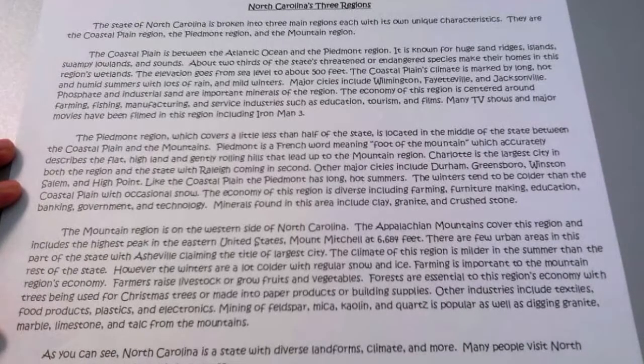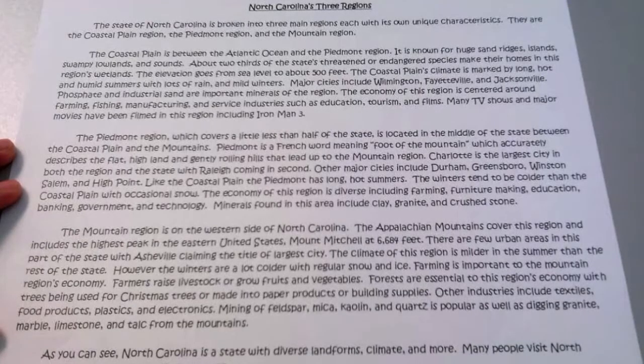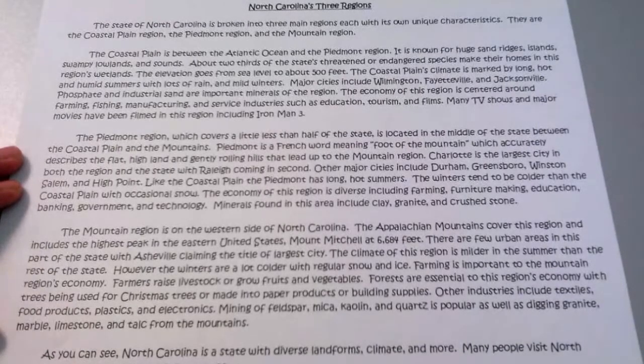Some major cities in the coastal plains, which you might have even heard of, include Wilmington, Fayetteville, and Jacksonville. So phosphate and industrial sand are important minerals of that region. And the economy is centered around farming, fishing, manufacturing, service industries such as education, touring, and films. Did you know that many TV shows and major movies have been filmed in the coastal plains region? They filmed part of Iron Man 3 there, so that's pretty cool.